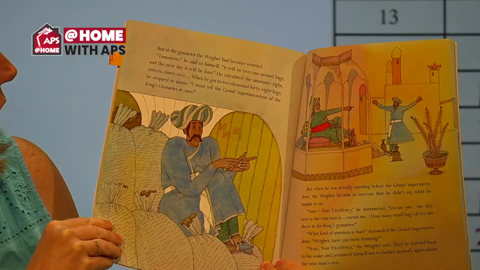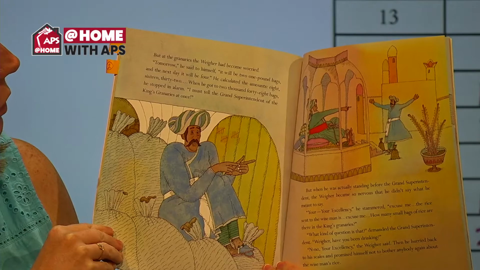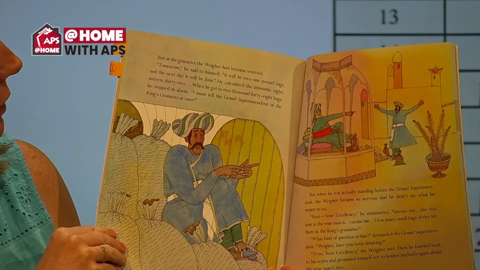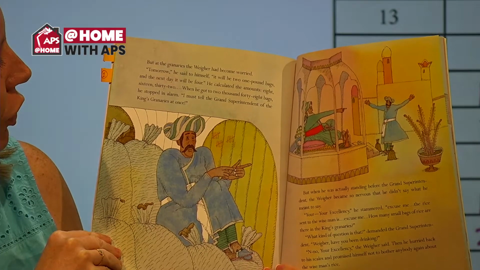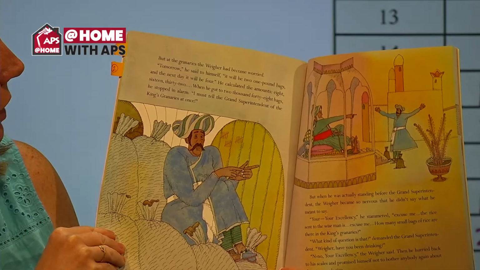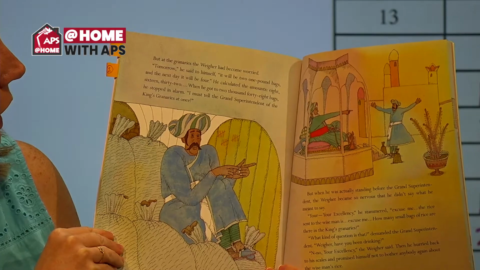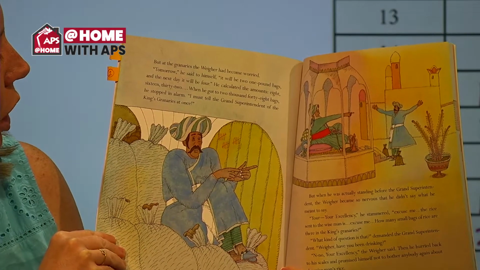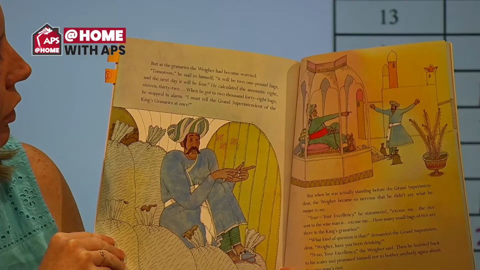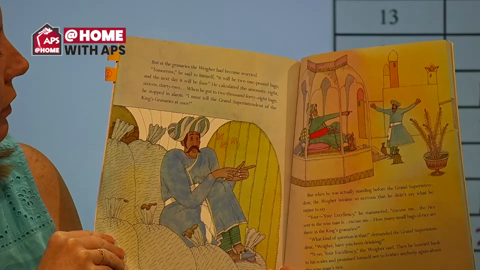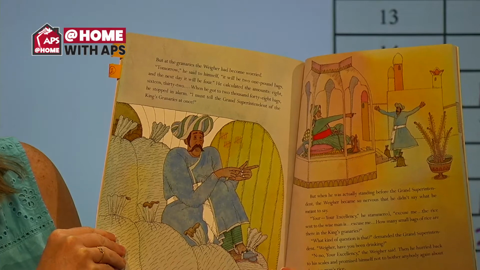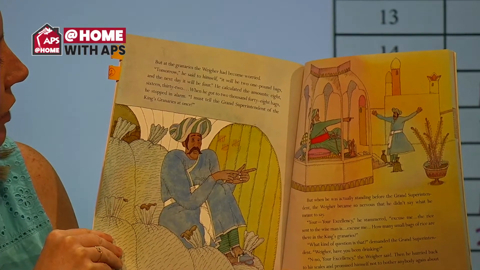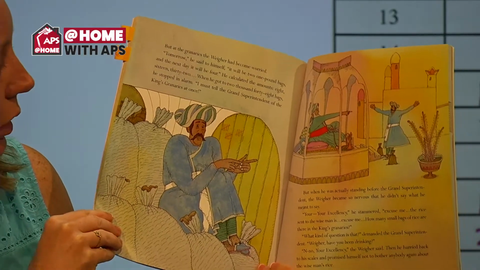But as the granaries, the weigher had become worried. Tomorrow, he said to himself, it will be 2 1-pound bags, and the next day it'll be 4. He calculated the amount 8, 16, 32. When he got to 2,048 bags, he stopped in alarm. I must tell the grand superintendent of the king's granaries at once.